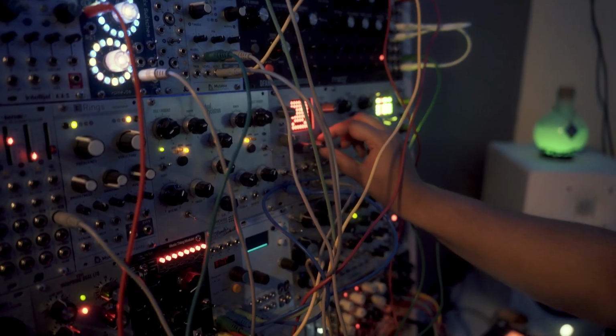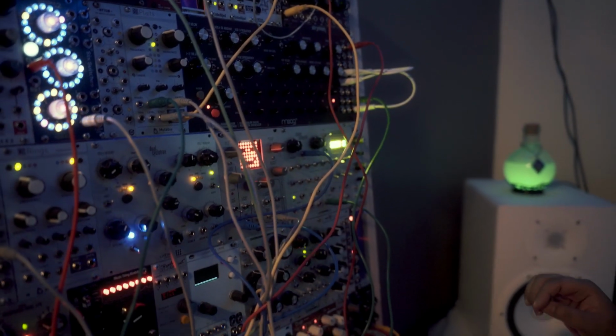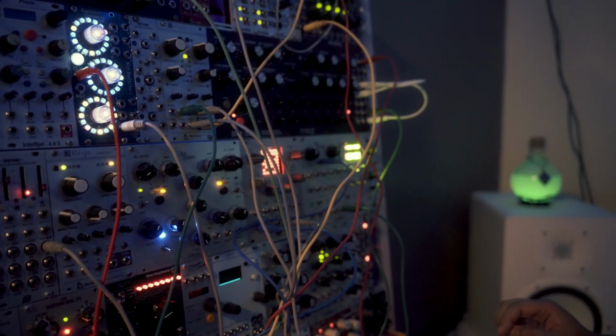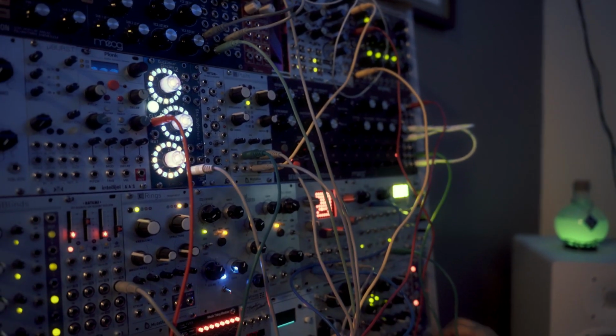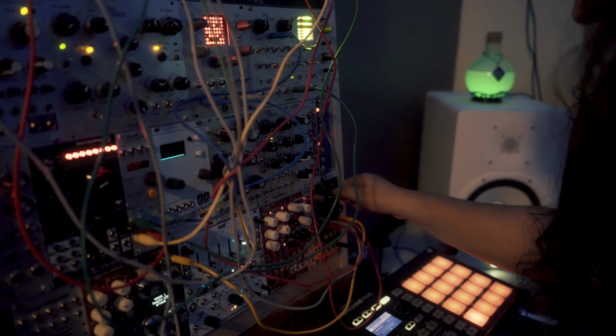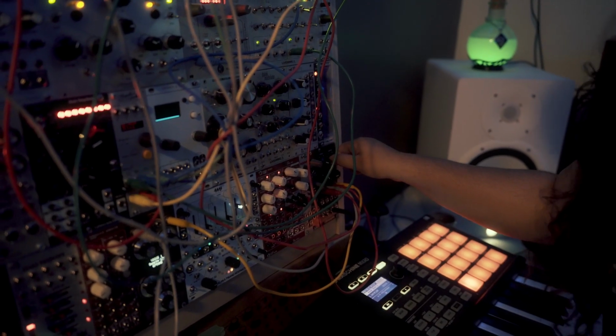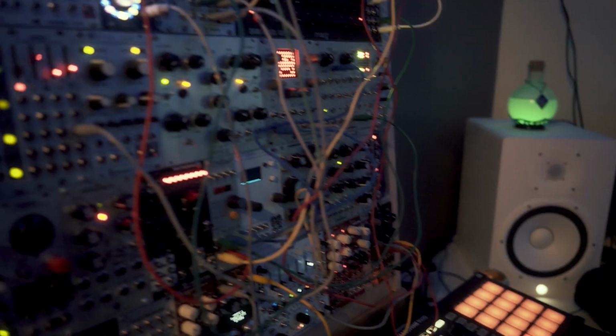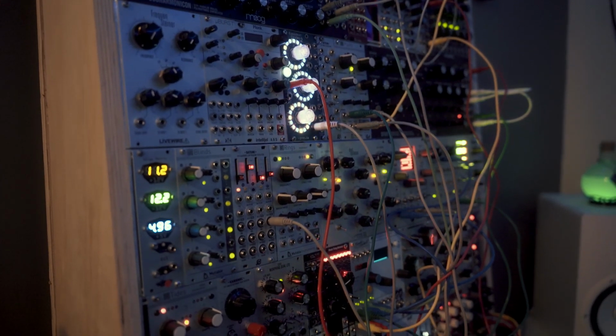Oh, chevrons. Okay, I like the little happy face. Yeah, that's cute. Oh my gosh, these are so pretty. I made a cool little beat, yay!